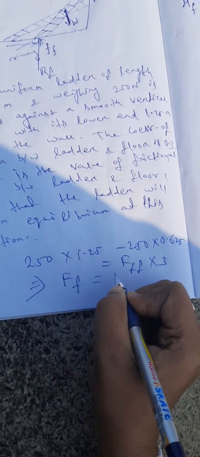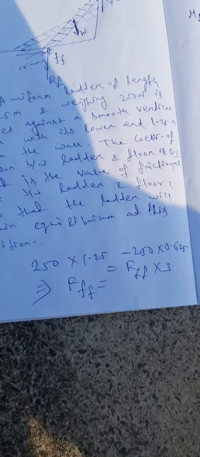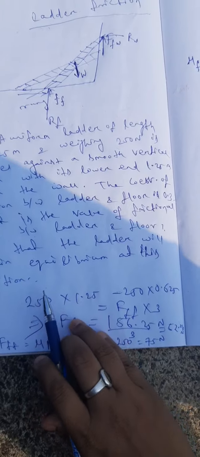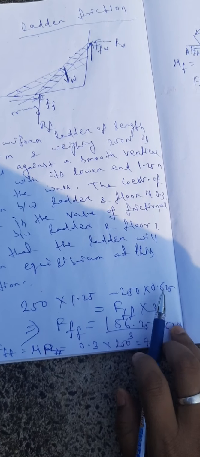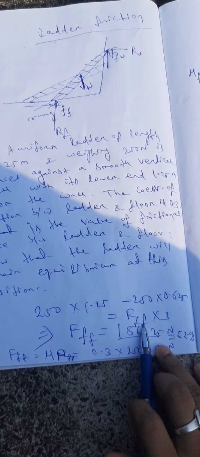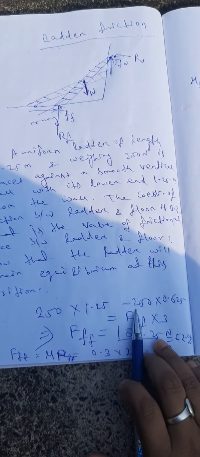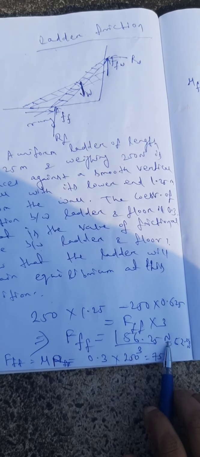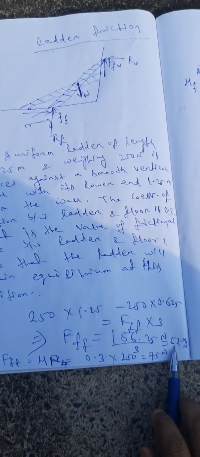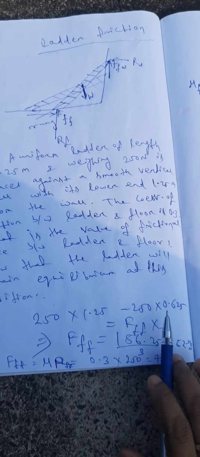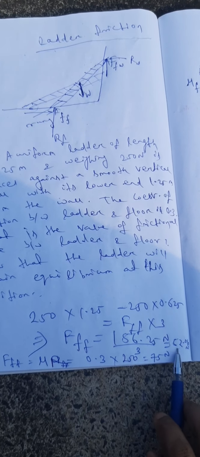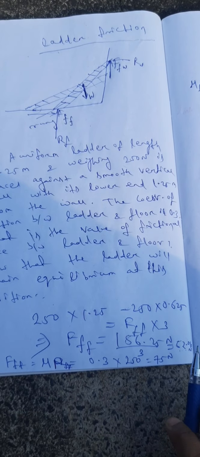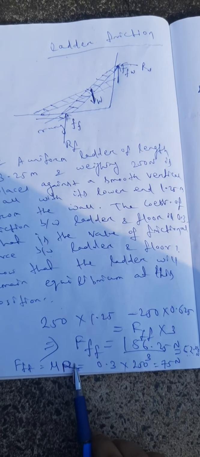So we'll calculate the value of the frictional force at the floor. After solving this, we found the frictional force at the floor which is required to keep the ladder in equilibrium position is 52.089 Newton. But what is the limiting value of frictional force?